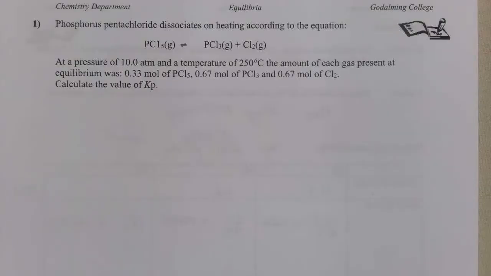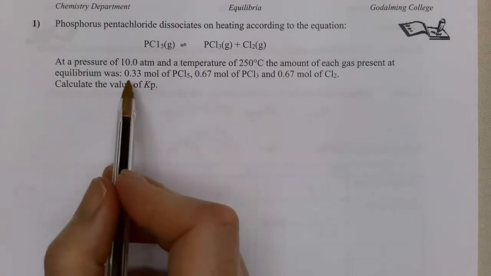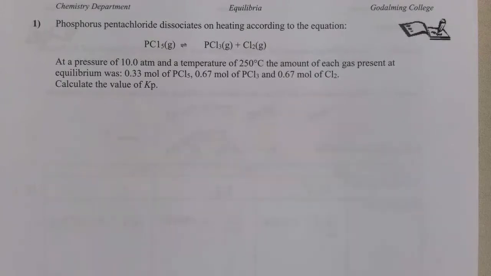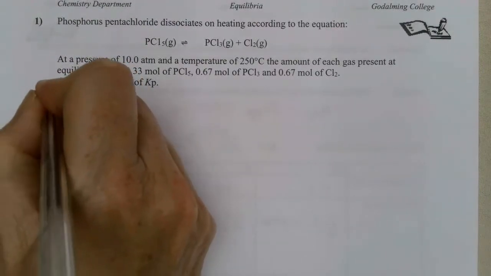Okay, so this is a nice straightforward question. This will be one of the easiest ones you get because they've already given us the equilibrium number of moles and we're just asked to calculate our Kp expression. So we're going to write down the expression for our Kp.